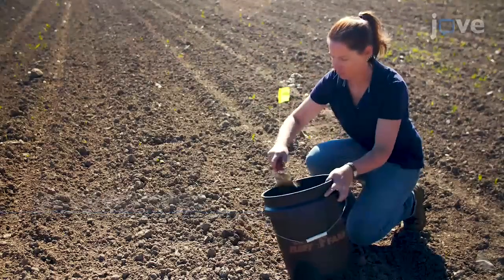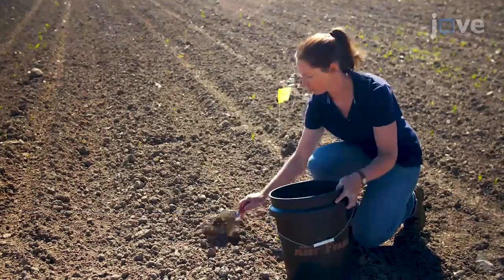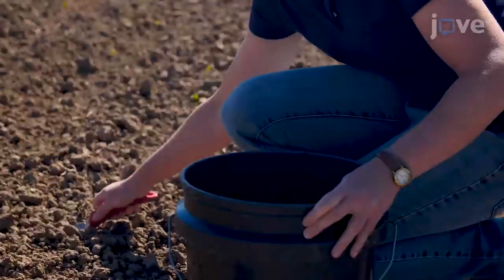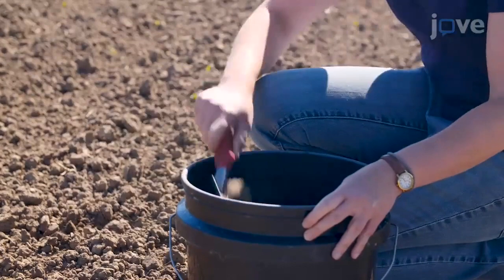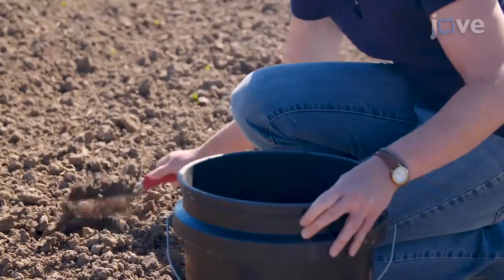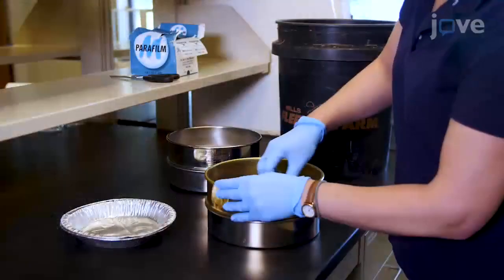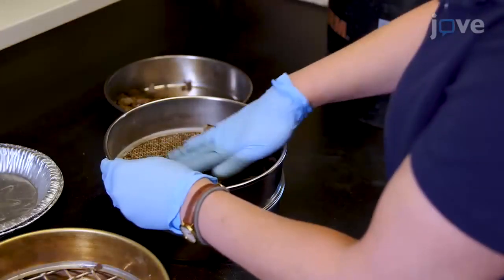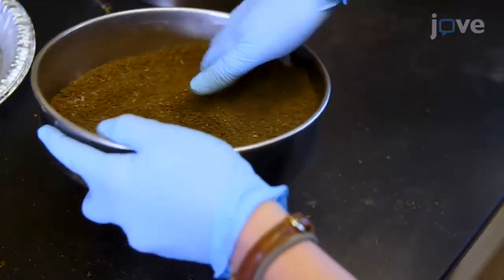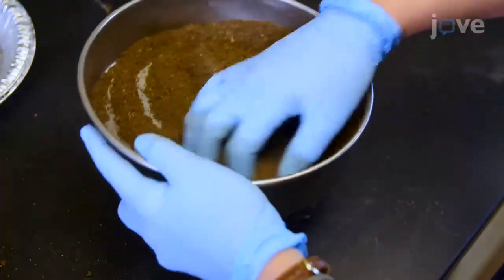To begin, collect approximately 4 liters of soil from desired sites. Limit collection areas to approximately 10 square meters to reduce the amount of spatial variability represented by the sample. Sieve samples through a coarse 20mm screen, followed by a 2mm screen. Thoroughly hand-mix the samples after sieving.